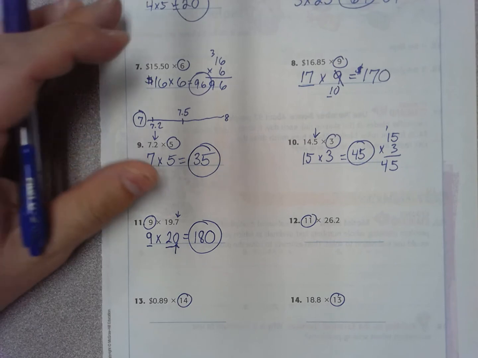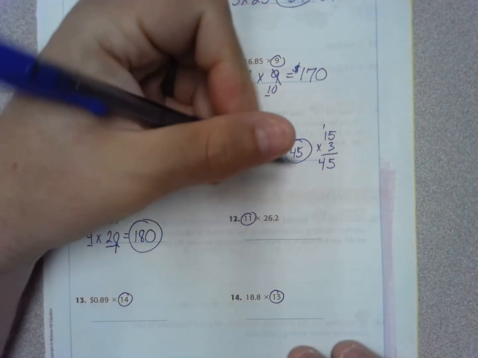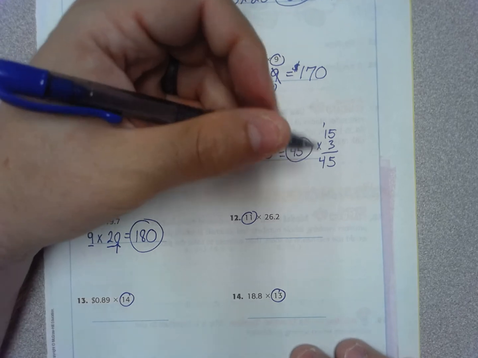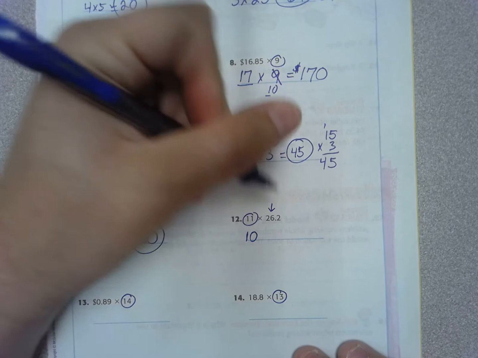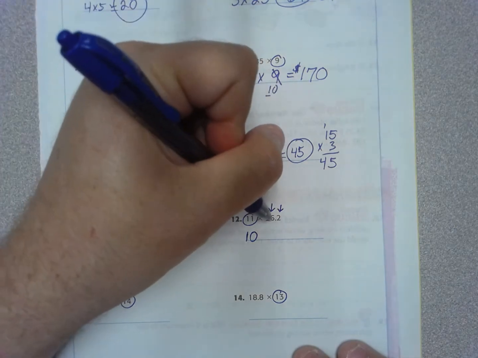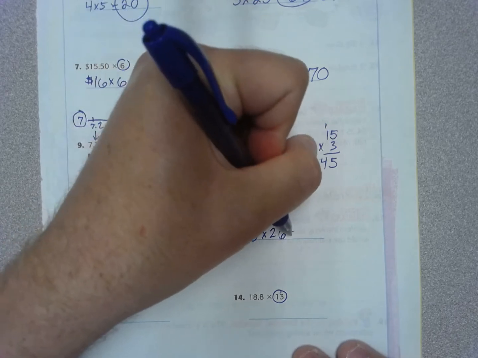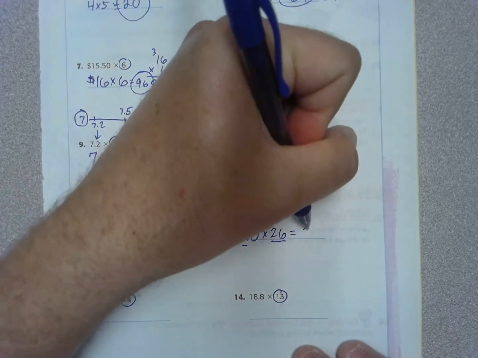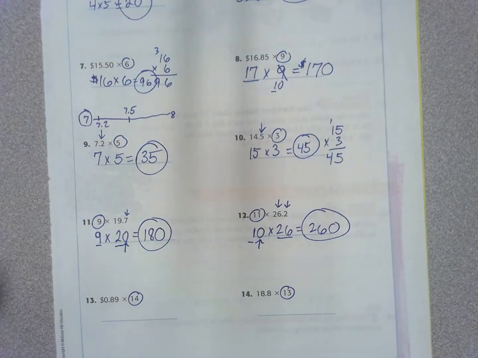Thank you, Callie. On this one right here, again, this is 11. I don't want to deal with the double digit like that, so I'm going to take this to a 10. And then we're going to look at this one right here, and we're going to say, well, that 2 is going to be less than 5, so we're going to leave this at 26. So that's a pretty easy one to say 1 times 26 is 26. We got the 0 here, 260.